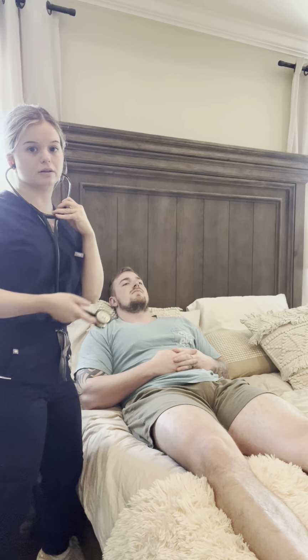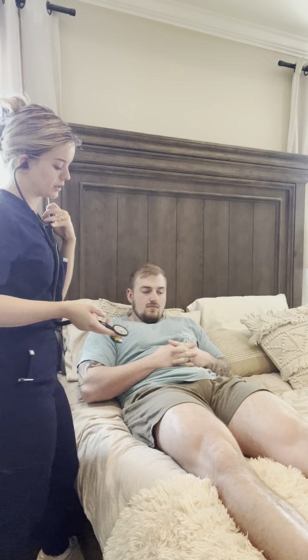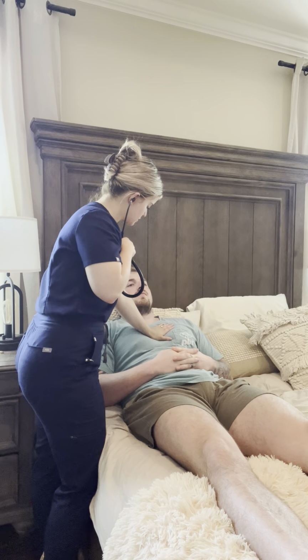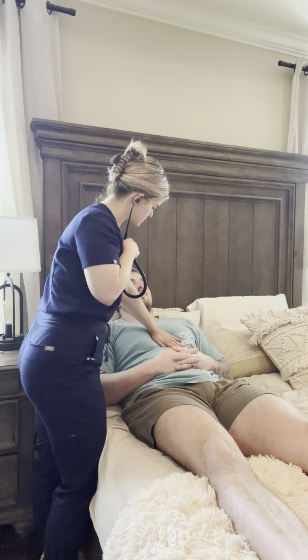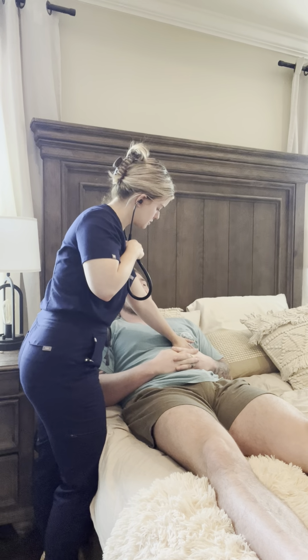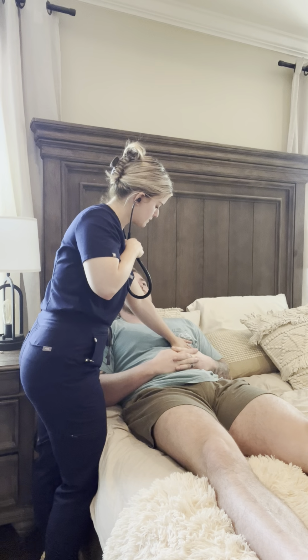Okay, regular rate and rhythm. No lifts, heaves, or thrills were heard. No bruits were heard. I'm gonna go ahead and palpate for any lifts, heaves, or thrills as well. I'm not feeling that anywhere.